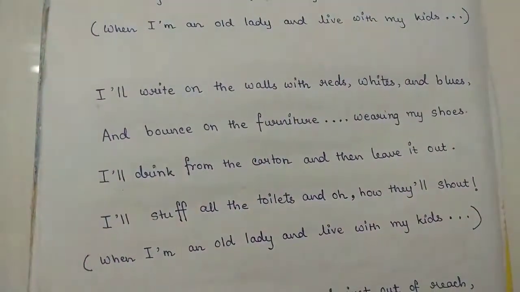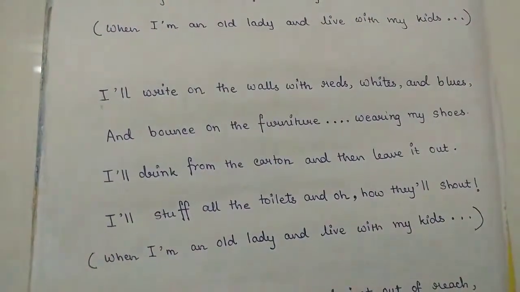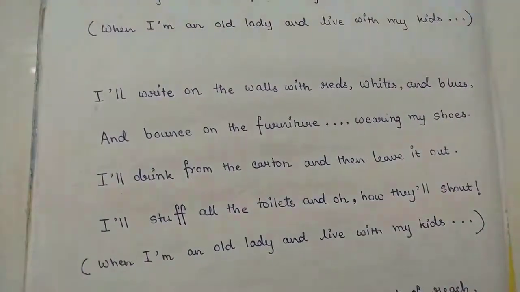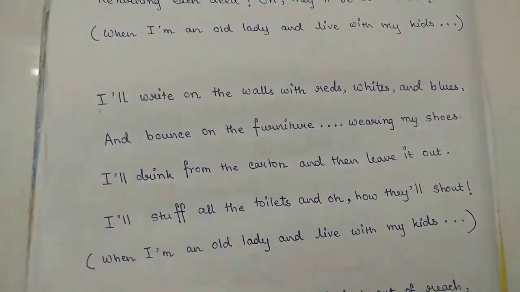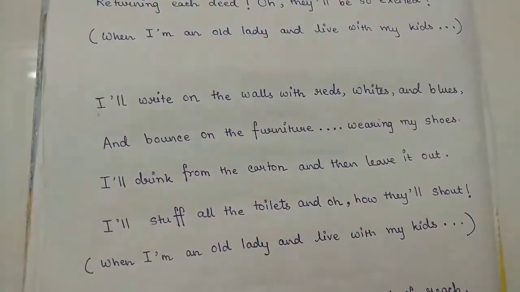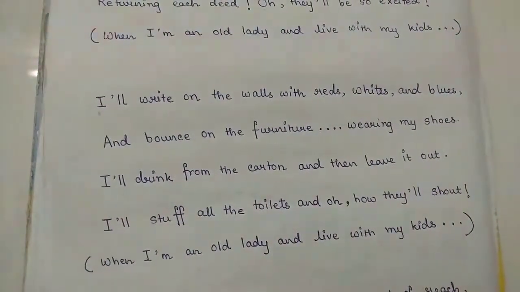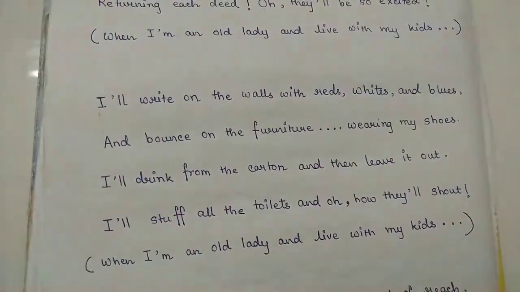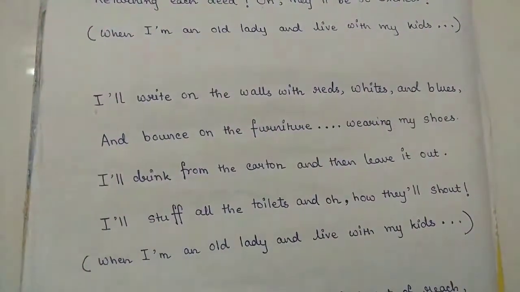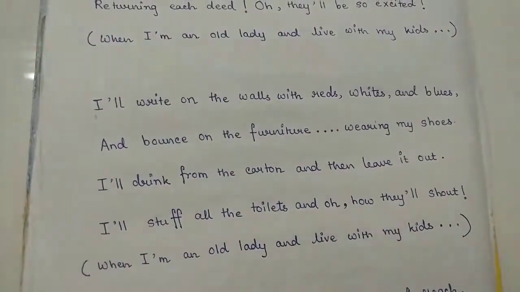But this is something that the poet Joanne Bailey Baxter desires to do when she is old, and she will stuff all the toilets and they'll shout. Just imagine stuffing all the toilets. That means the water will not drain out, the floor of the toilet will flood, and slowly it will start pouring out of the bathroom. Then what will happen? It will be a total mess. So they'll shout, as many children do.